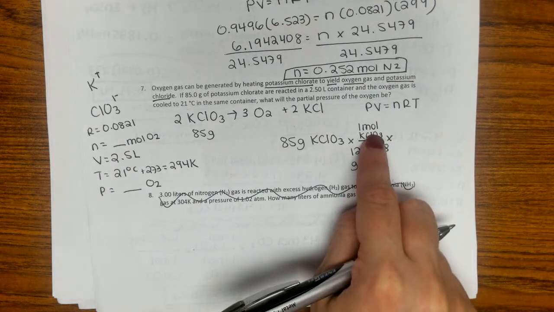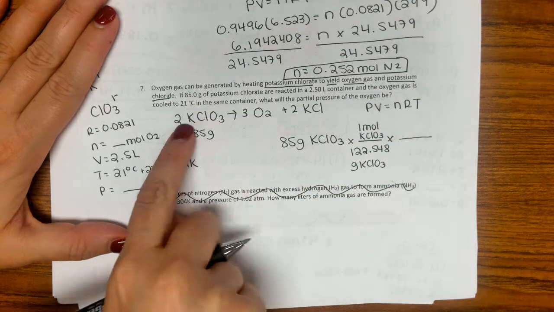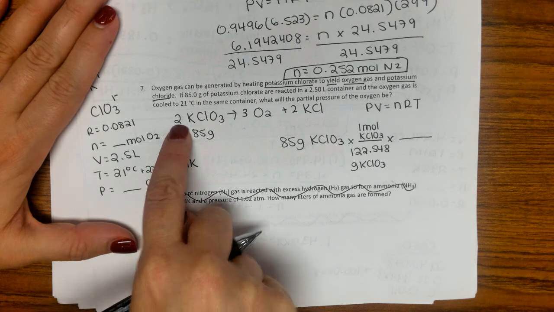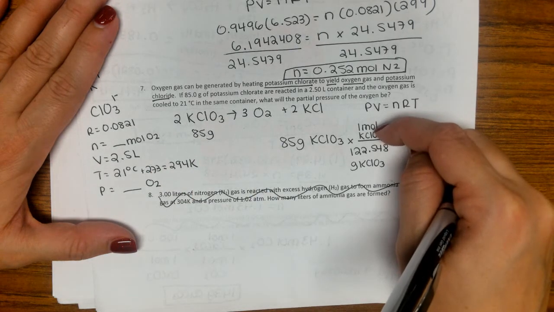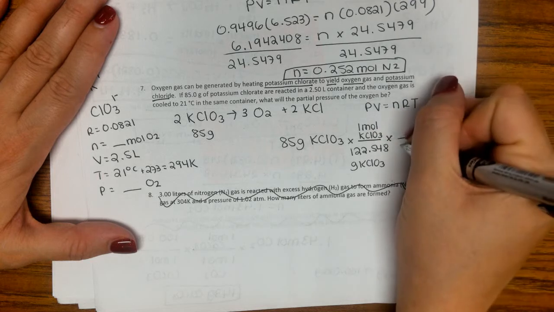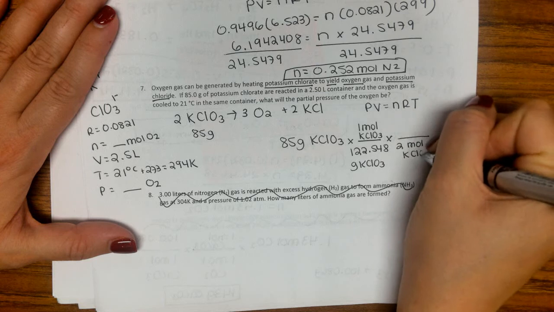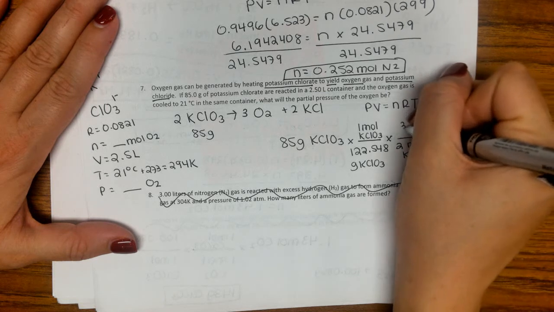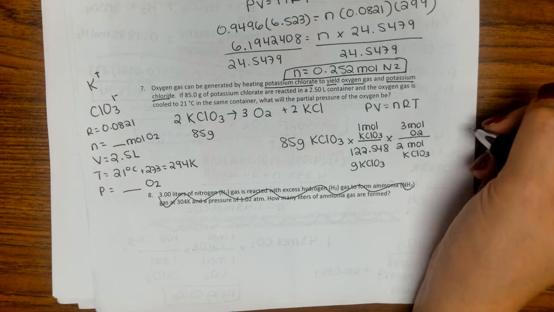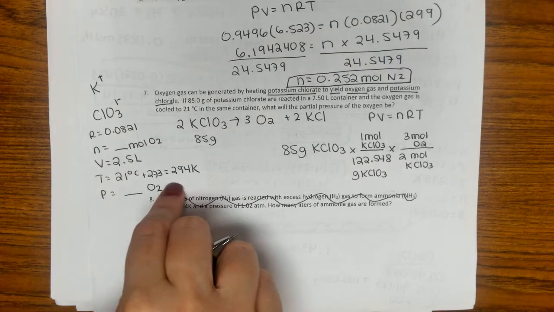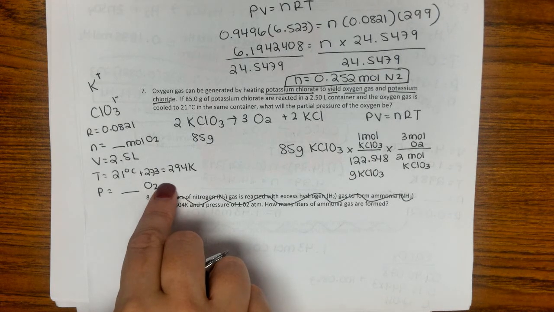This is moles of KClO3. So we need to change that to moles of O2. Look at my coefficients. It is a 2:3 ratio. Make sure your units completely cancel out. So moles of KClO3, down here will be 2 moles KClO3 to 3 moles of O2. And then I'm going to stop here because when I list my variables, I'm trying to find moles of O2 so I can find the pressure of O2.